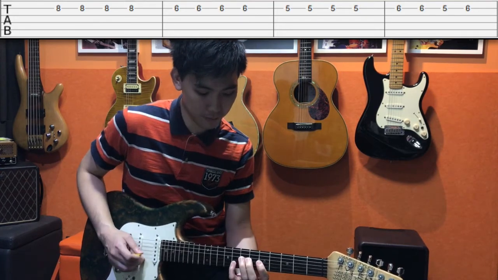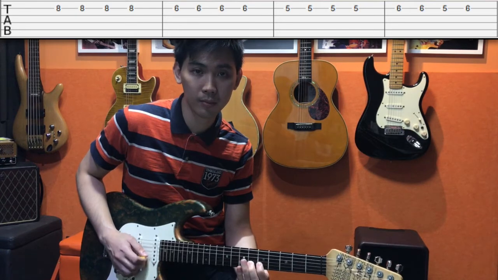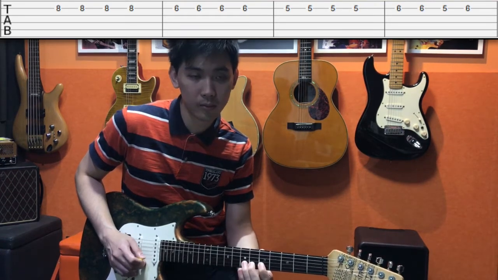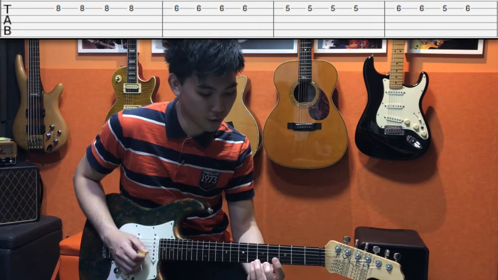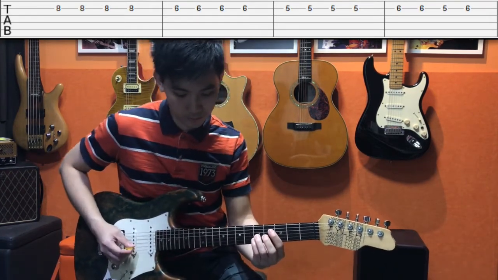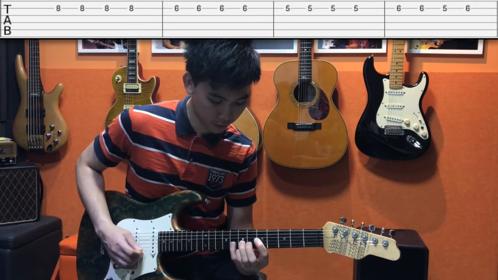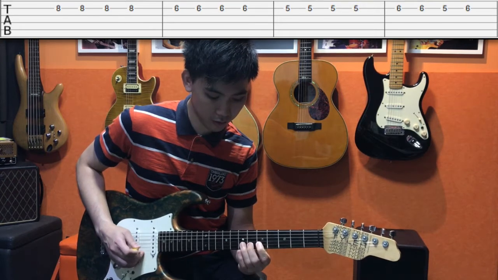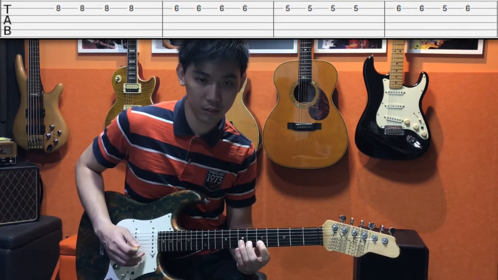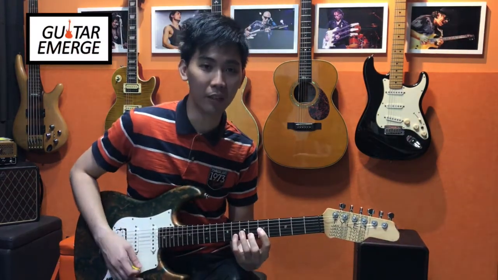Okay, again. And this is how it sounds over a C power chord backing track. 1, 2, 3, 4. Yep, so that is lick number 1.